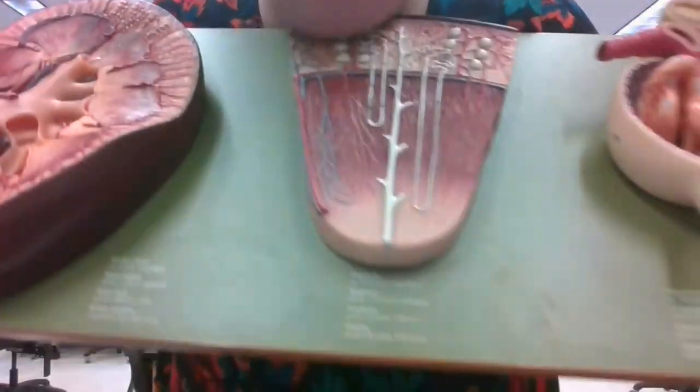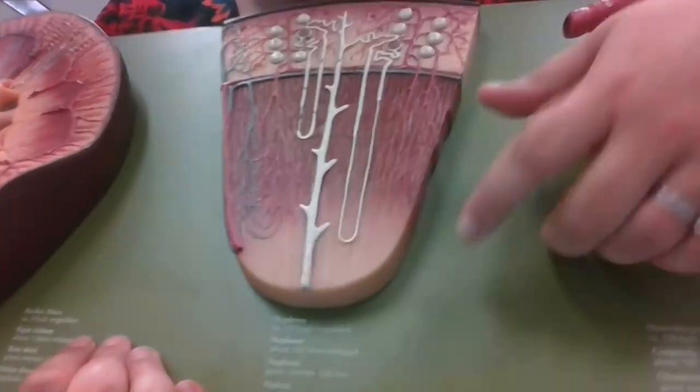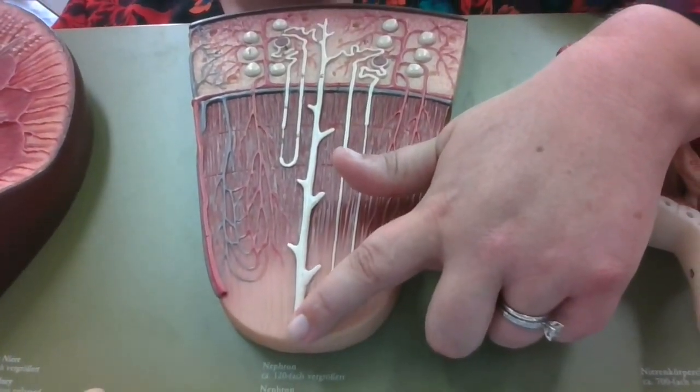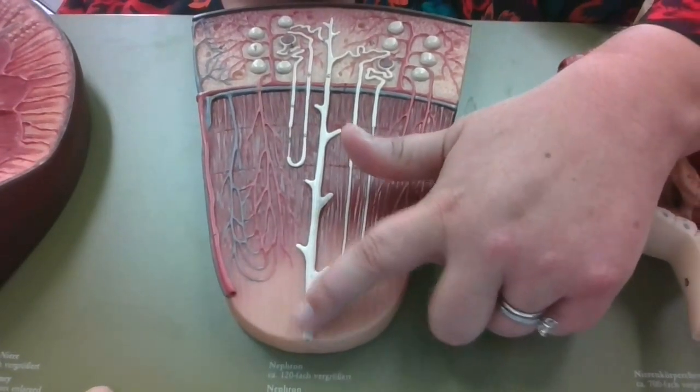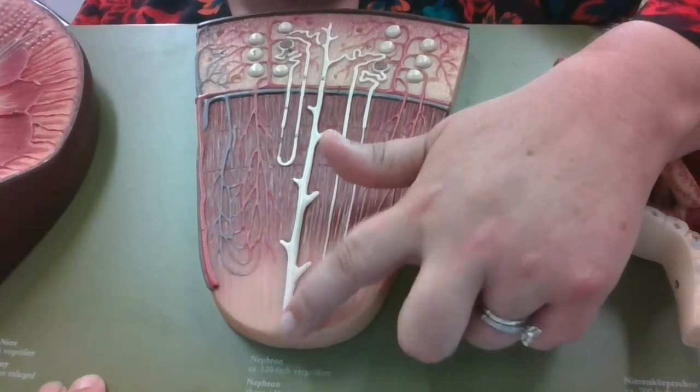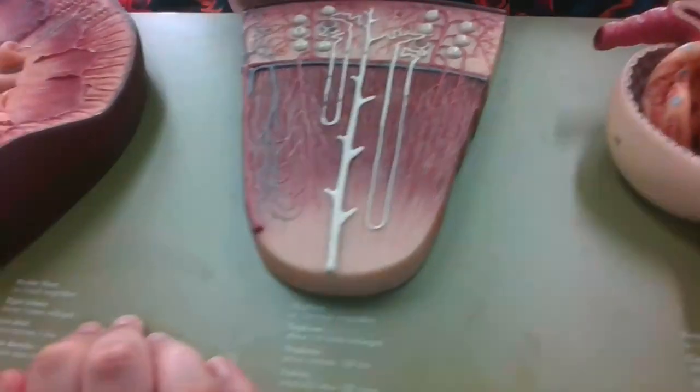Once you get to the renal pyramid, but now you're in the papillary area, the renal papilla. This is going to be your papillary duct. So all collecting ducts are going to come down and go into the papillary duct here.